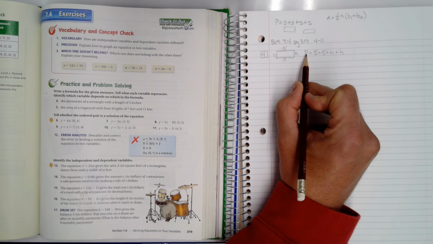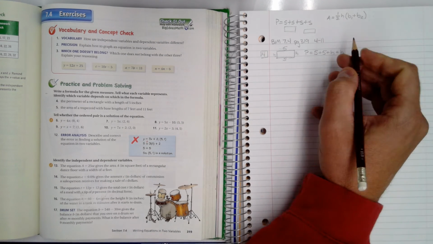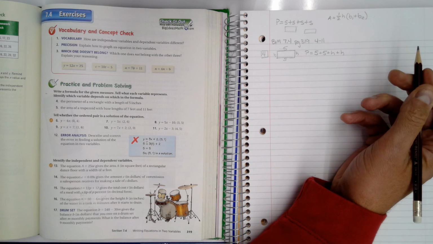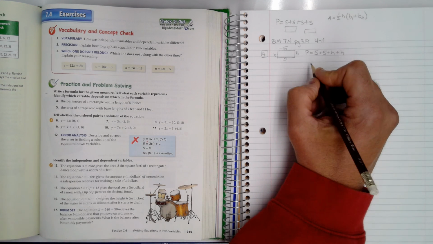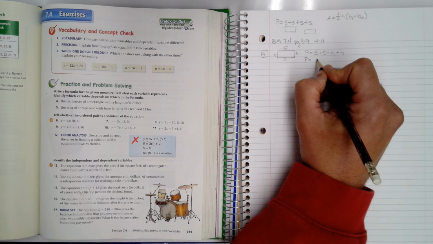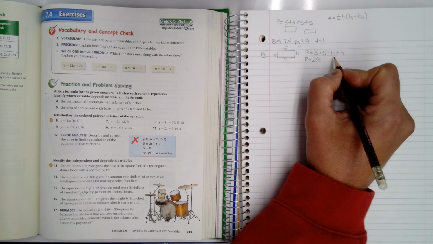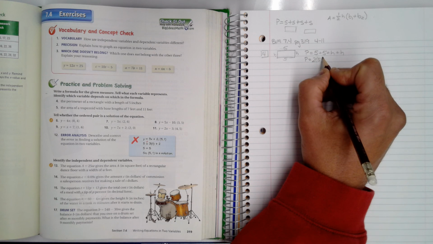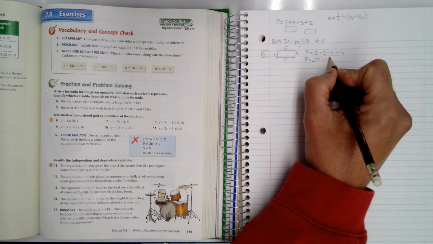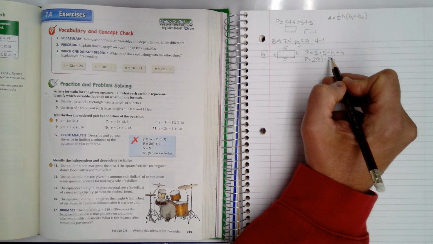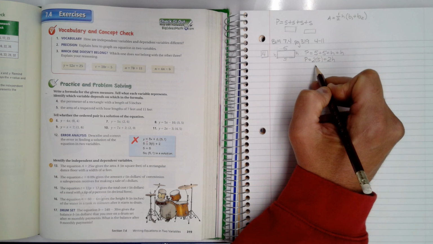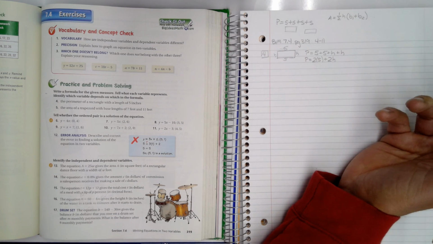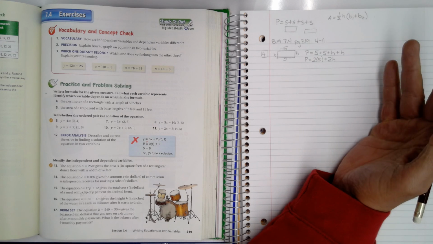You could also say perimeter equals 2 times 5, which would be 10, plus 2 times h, because you have two 5s and two h's. Either way works totally fine.